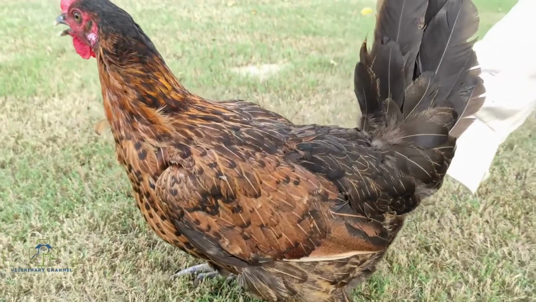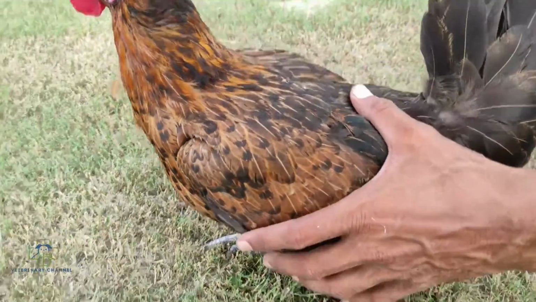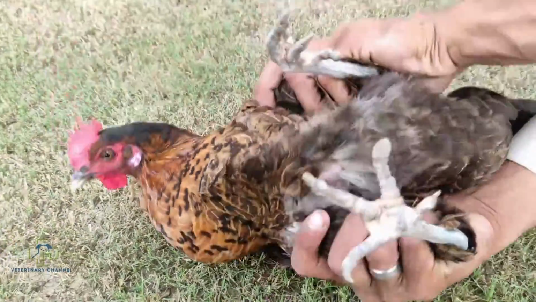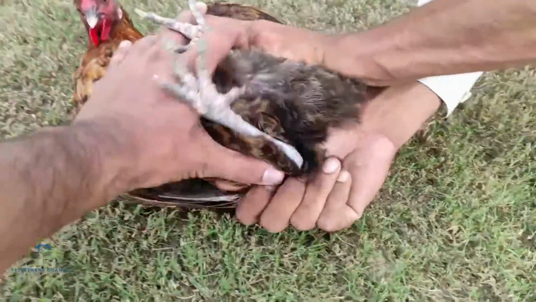It must be culled to save money, save your time and save your investment.